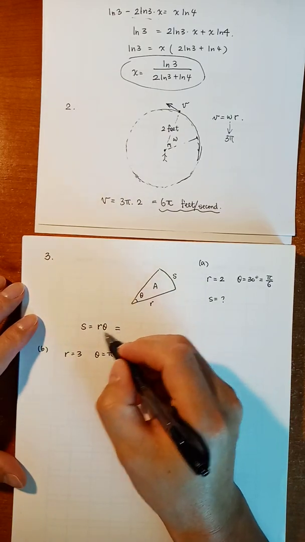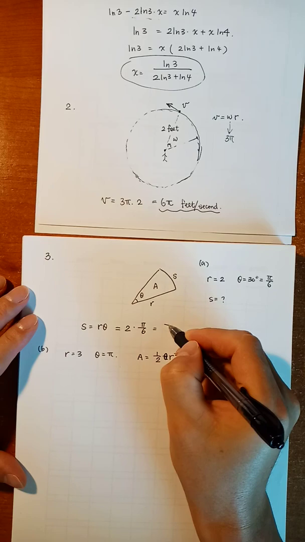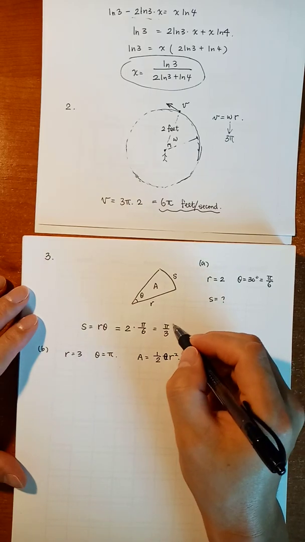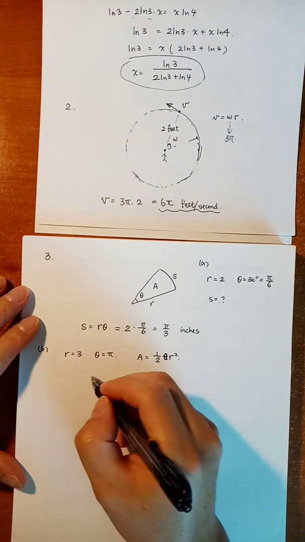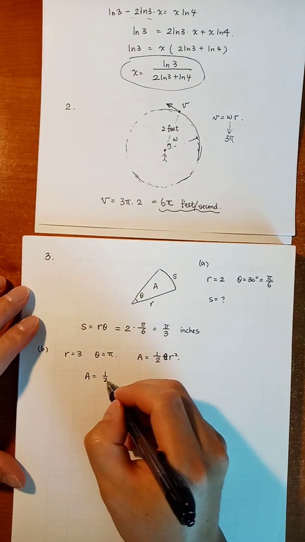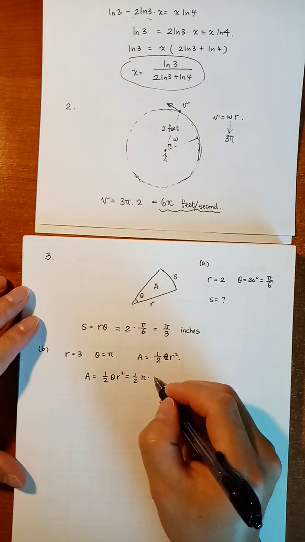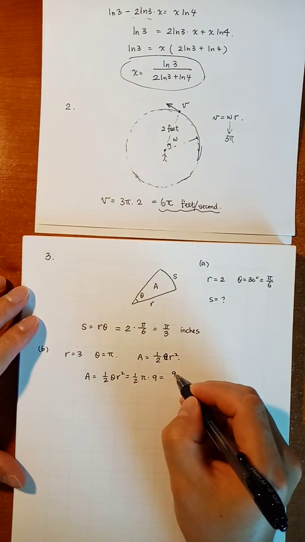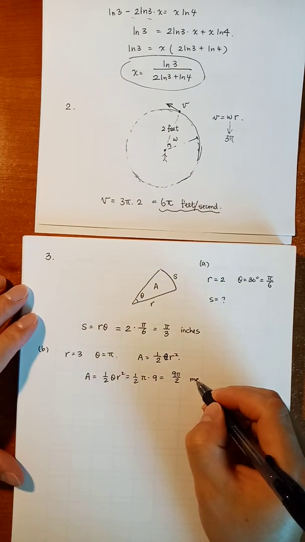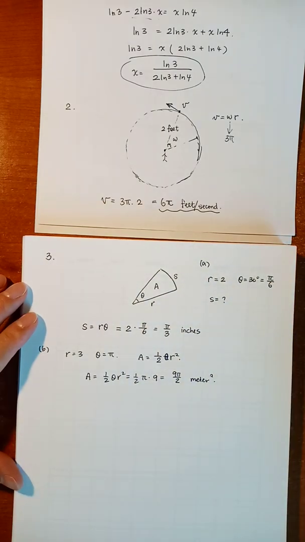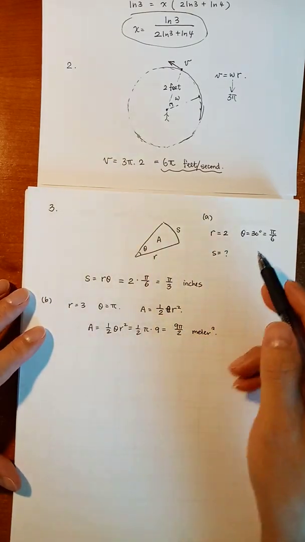So let's compute them. S is r theta. r is 2. Theta is pi over 6. So 2 times pi over 6 is pi over 3. This is a length. The unit is inches. Area for the second part is 1/2 theta r squared. Theta is pi, so 1/2 times pi. r is 3, 3 squared is 9, so it's 9 pi over 2 meters squared. Okay, so this is the formula and the value.